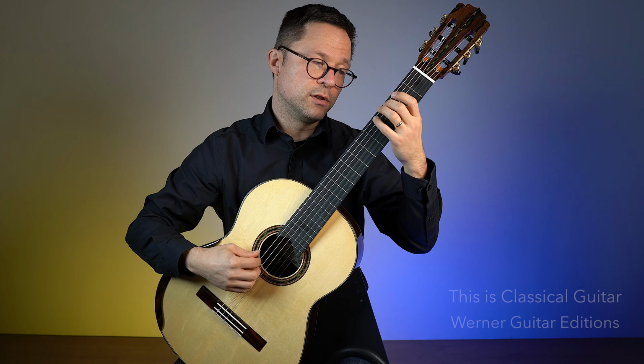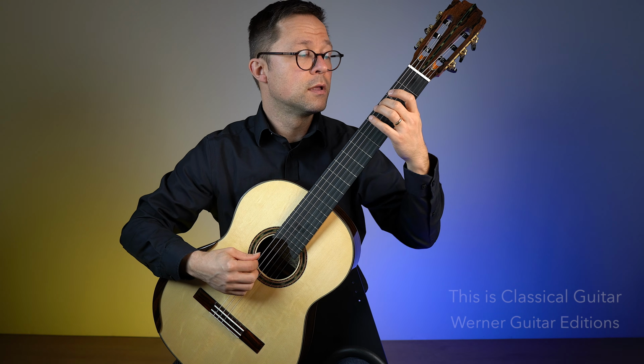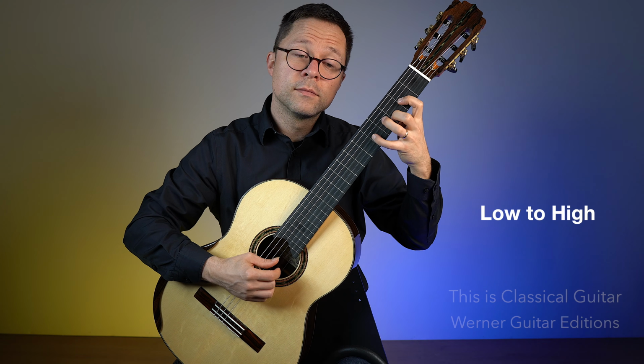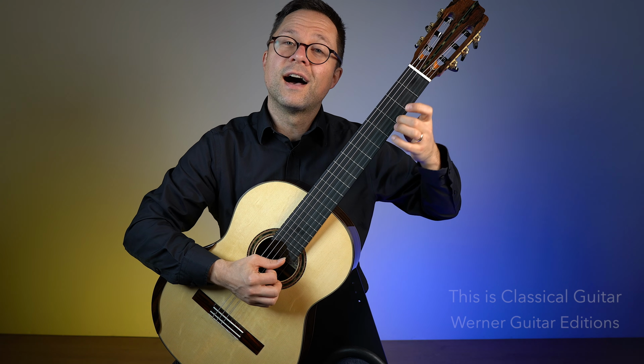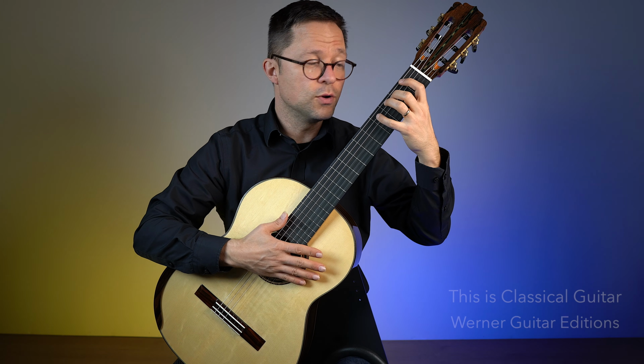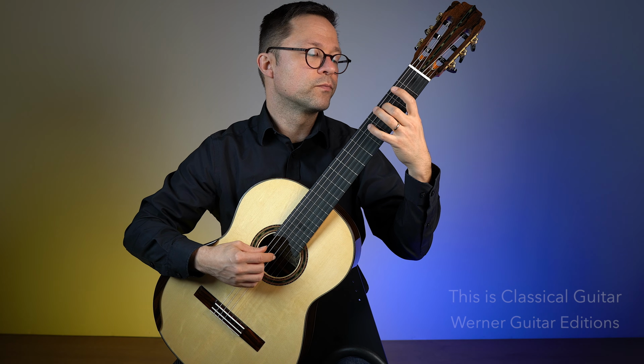So we have a low note and a high note. High, low. And of course, we can combine the two by both moving across the strings and moving in this direction.